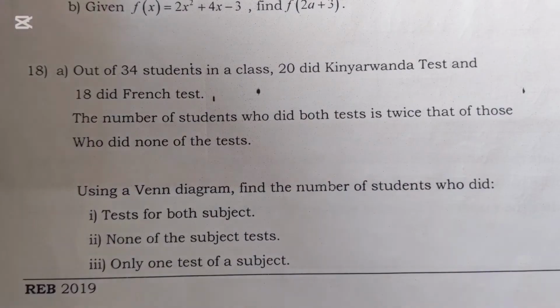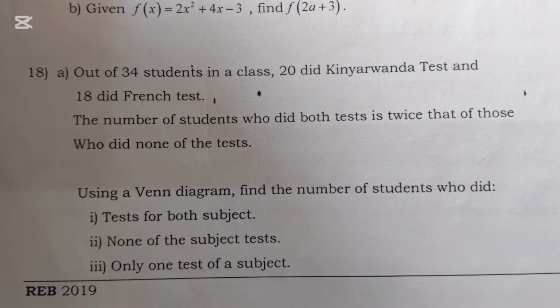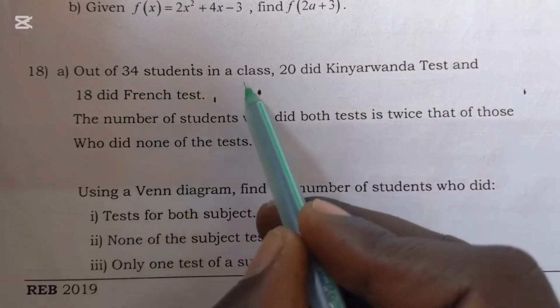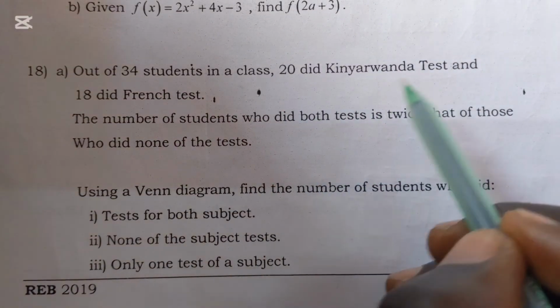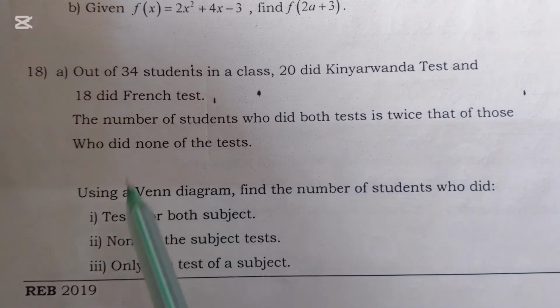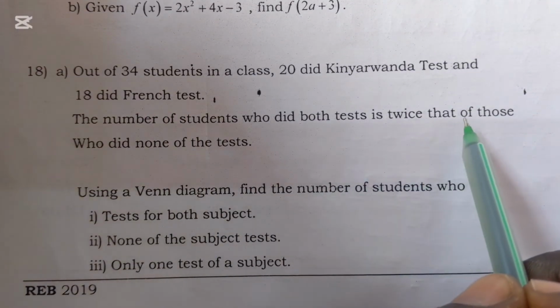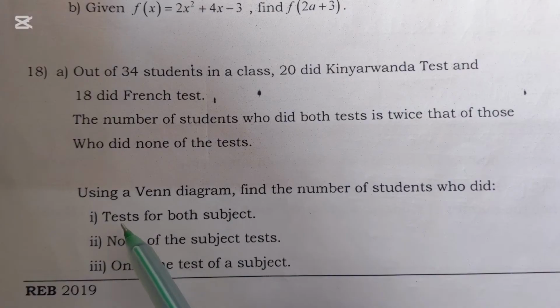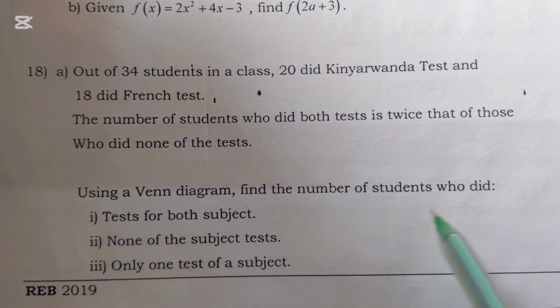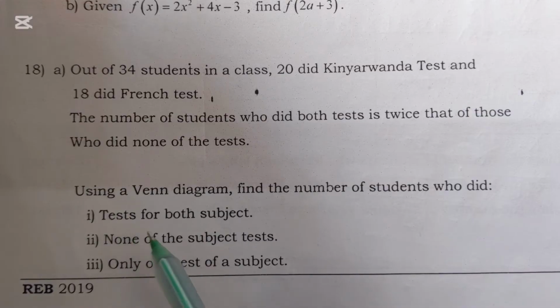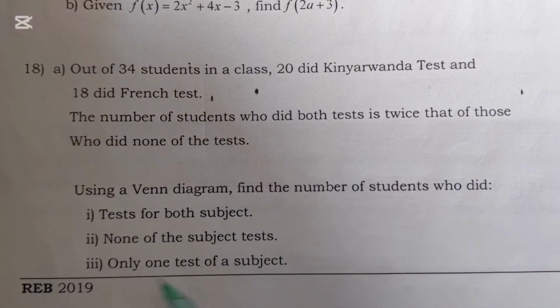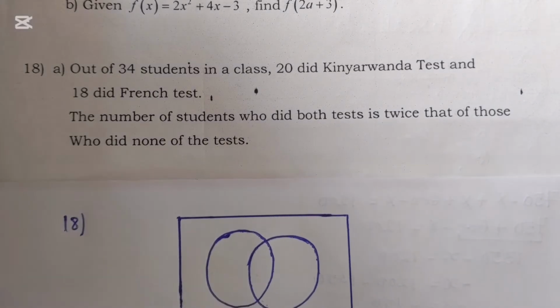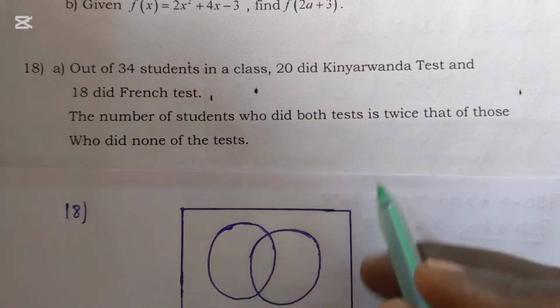Question 18 says that out of 34 students in a class, 20 did the Kinyarwanda test and 18 did the French test. The number of students who did both tests is twice that of those who did none of the tests. So we are supposed to use the Venn diagram to find the number of students who did both tests, none of the tests, and the last one is for only one subject's test. We use one Venn diagram to present all the information.